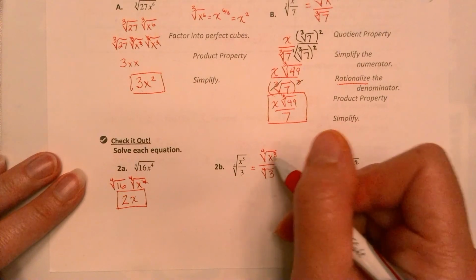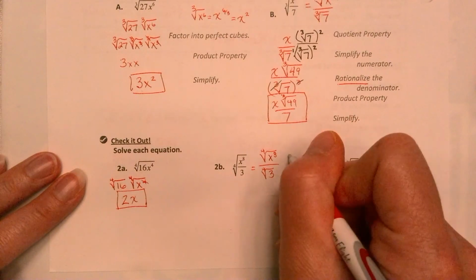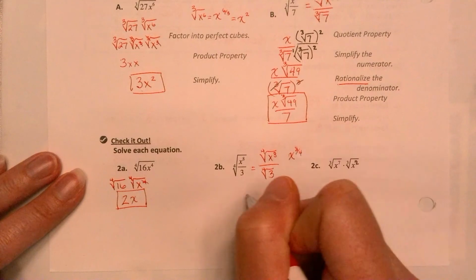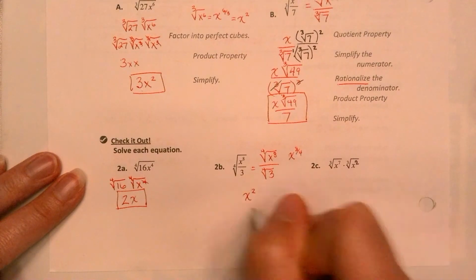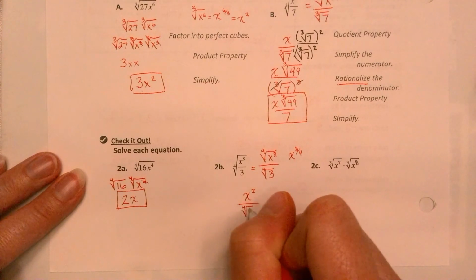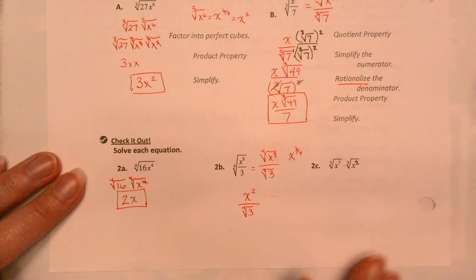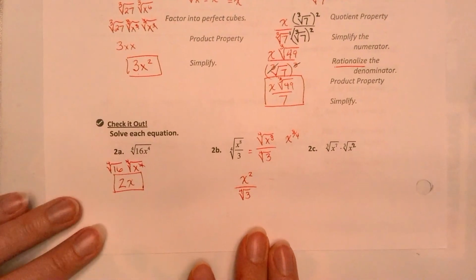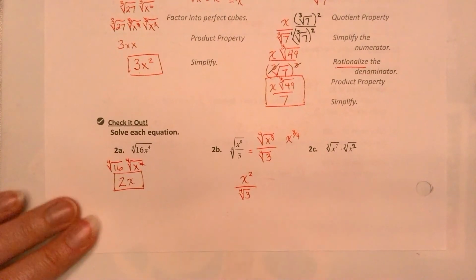You can break it down to two groups of 4. I'm going to break it down and think about it as x to the 8/4, which is really just x squared. All right, here is the issue. I have the fourth root of 3, and there is nothing I can do with that. The fourth root of 3 is a really nasty, irrational number. So I have to rationalize it.